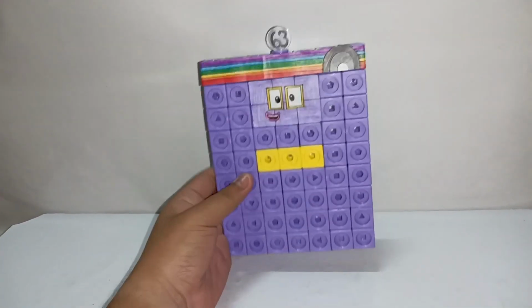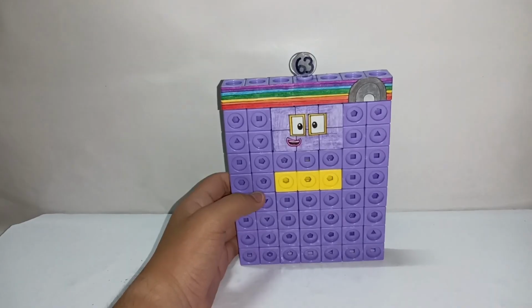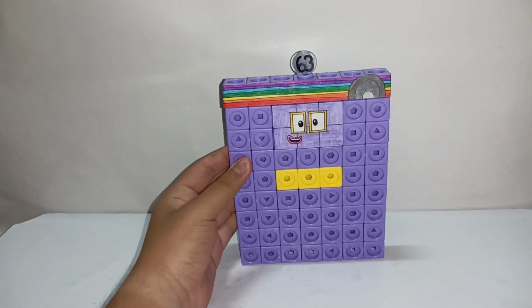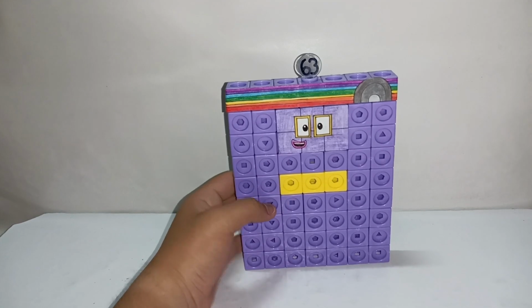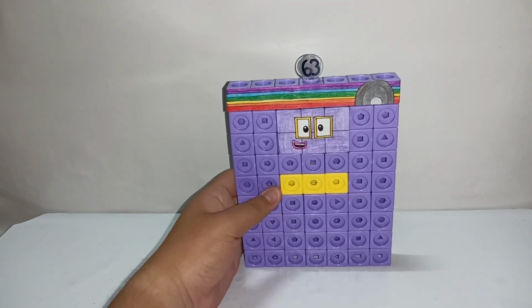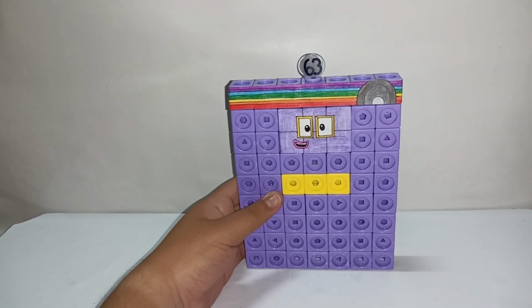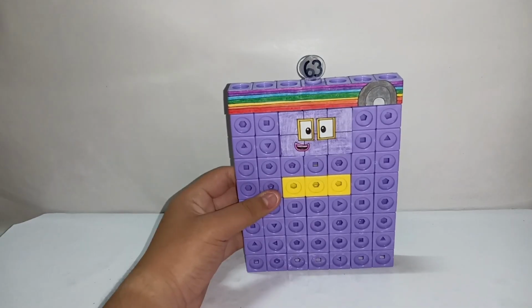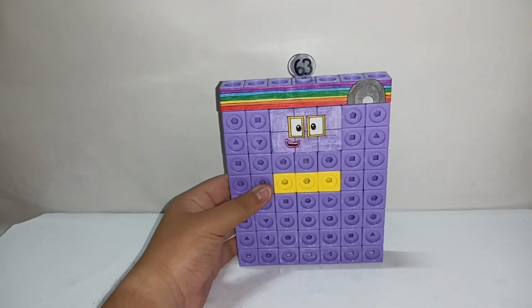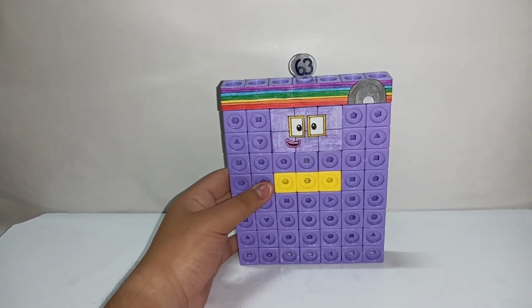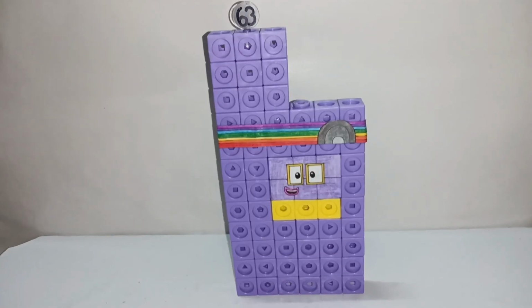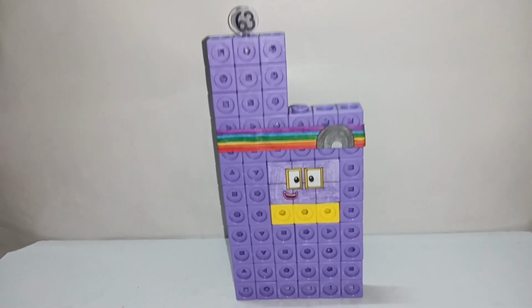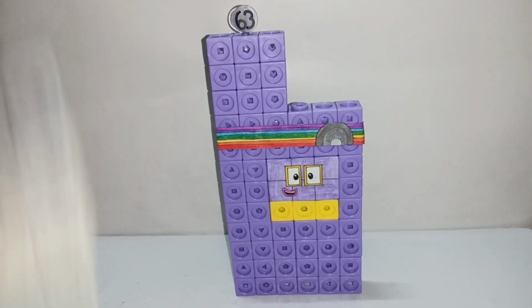63 is made out of 7 lots of 9s, and 63 wears the rainbow headband to represent 7 and 9. Well, the colorful rainbow 7 equals 7, and the gray rainbow icon equals number block 9, which means that 7 times 9 equals 63. So 7 9s are 63. It's time to change his shape just like this. Then we change into 6 blocks wide.